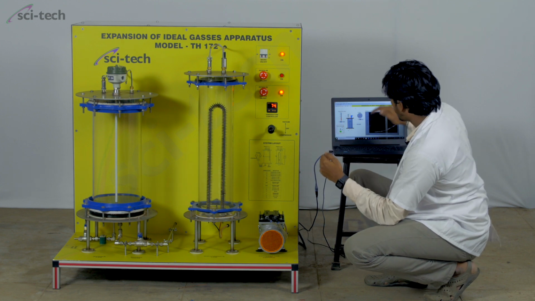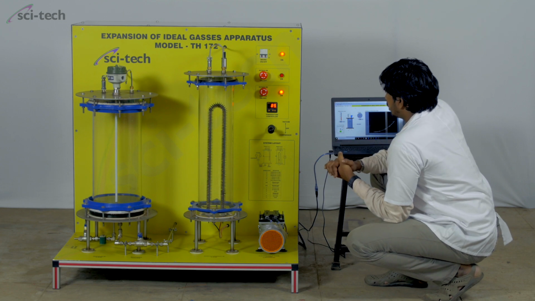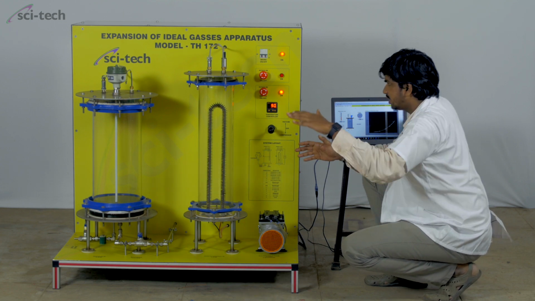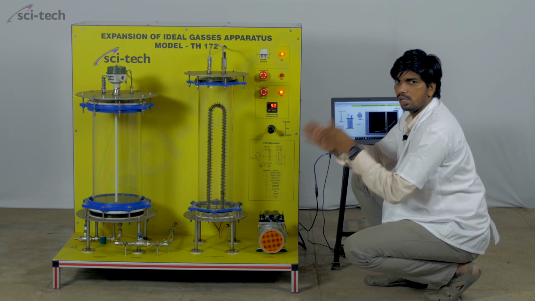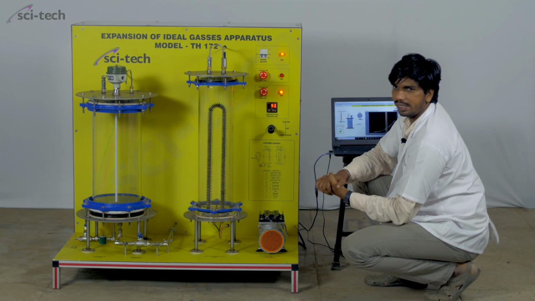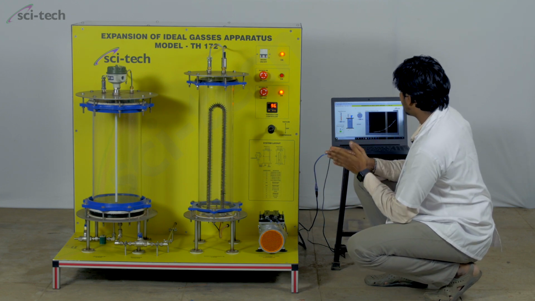The graph is already plotting, and the real-time data is already being collected inside our Excel sheet. So 90 degrees, 0.2 bar. With the help of this data, we can directly state the Gay-Lussac law: temperature is directly proportional to pressure. And with the help of this graph also, we are collecting the real-time data.